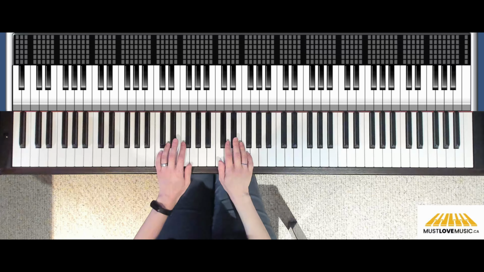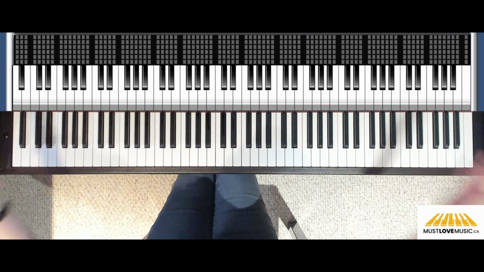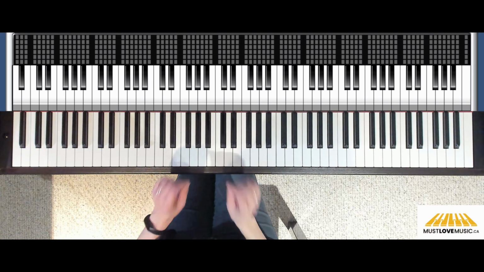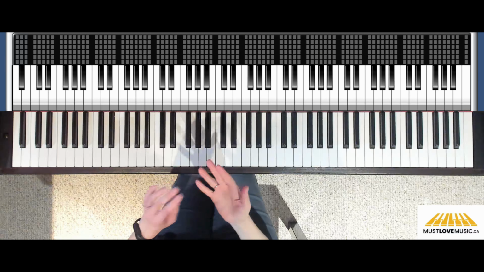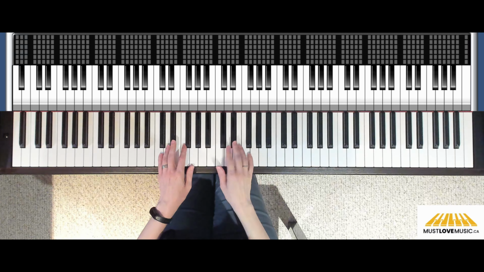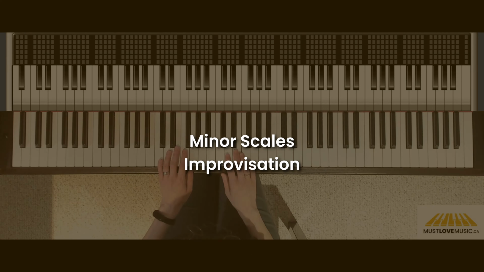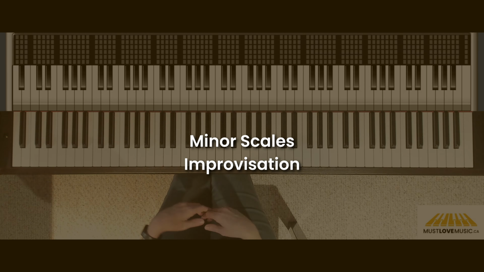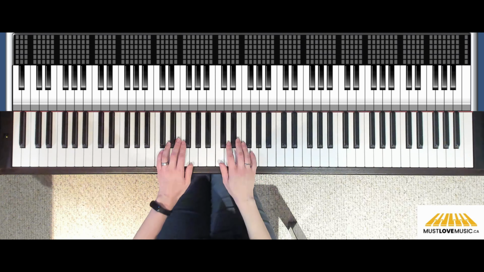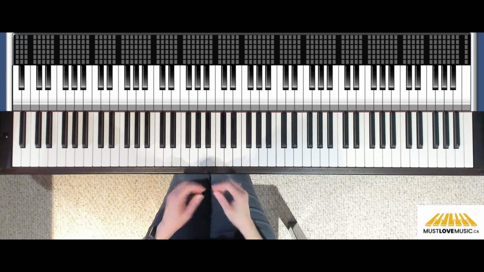Excellent. Now remember, you can start on any note, any of these 88, as long as you follow the whole step, half step, whole step pattern. All of these scales are just based on how far apart are each note within it. So as always, the best way to learn is to test things out, to improvise with them. And so we're going to improvise, create some music on the spot using a minor scale.